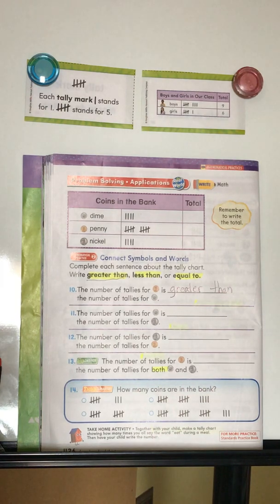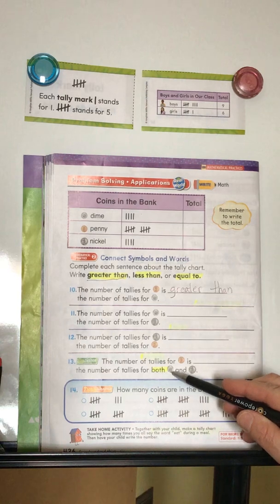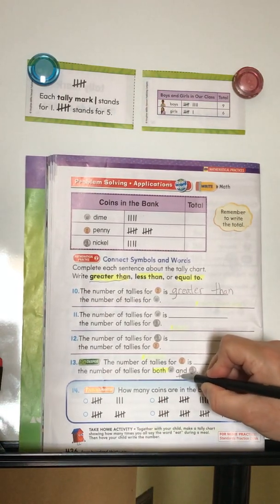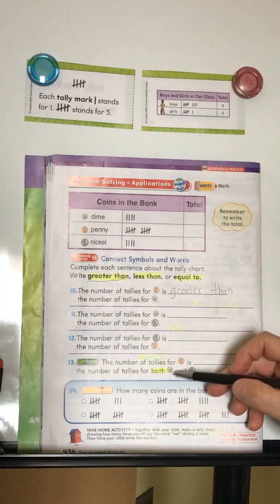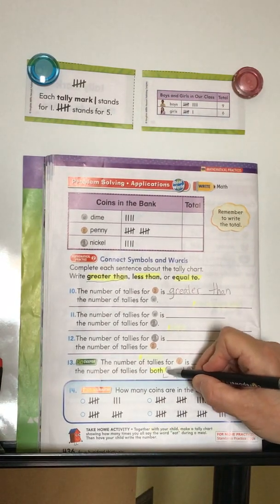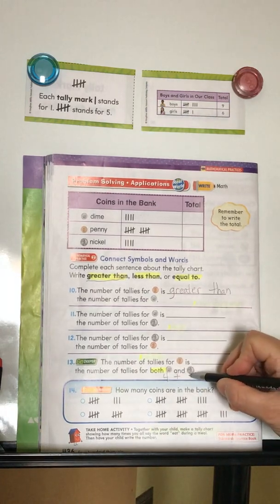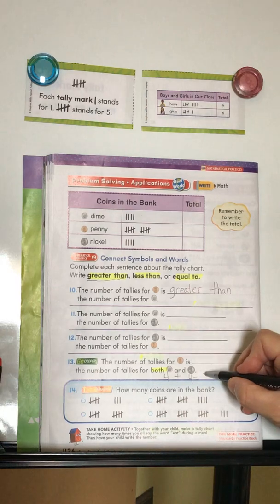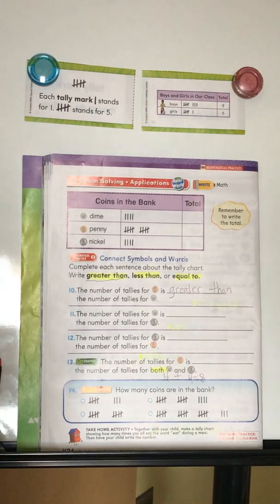Number 13 says the number of tallies for pennies is greater than, less than, or equal to the number of tallies for both dimes and nickels. Okay, so remember, and means plus. So if I can see for dimes, I have 4. And nickels, I have 4. Oh, that's a double, so you should know what 4 plus 4 is. 8.